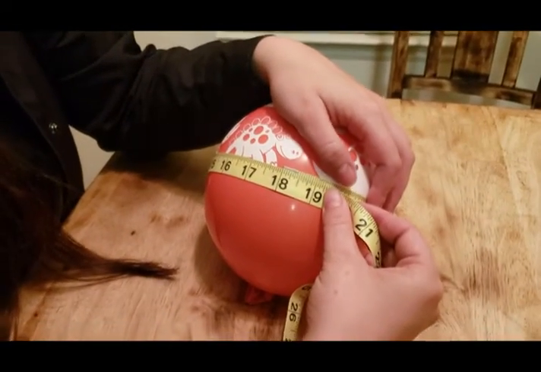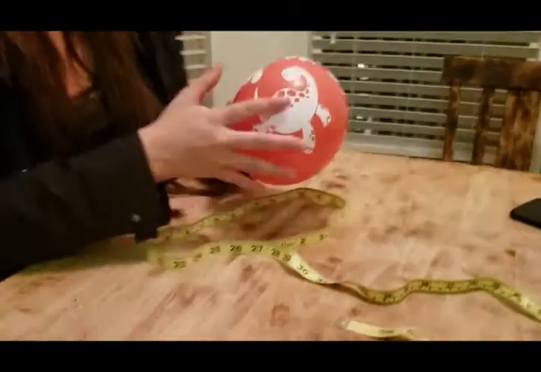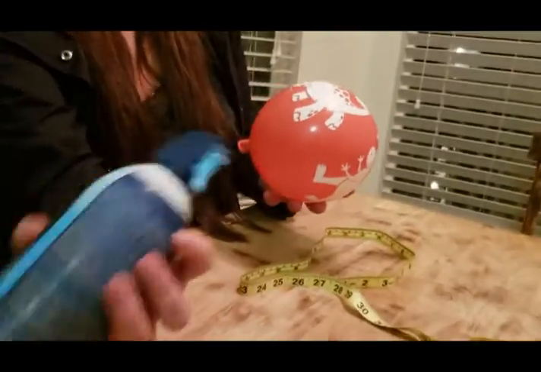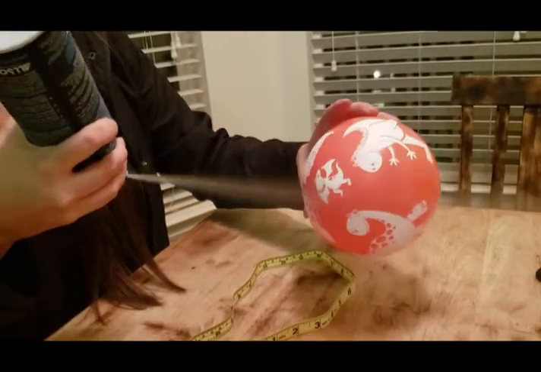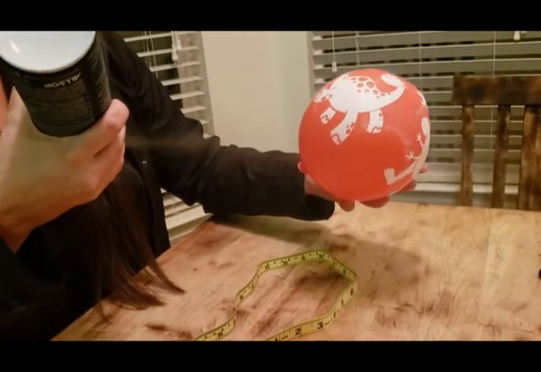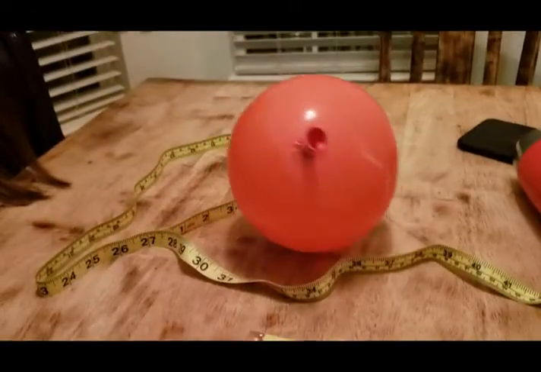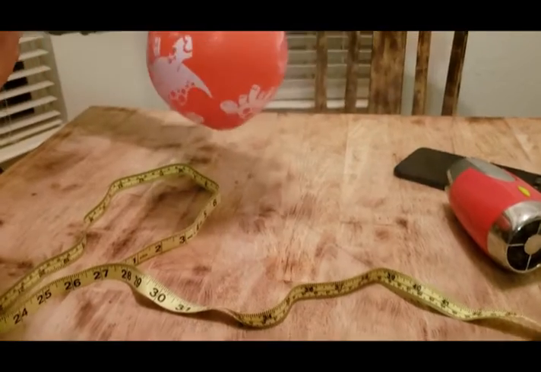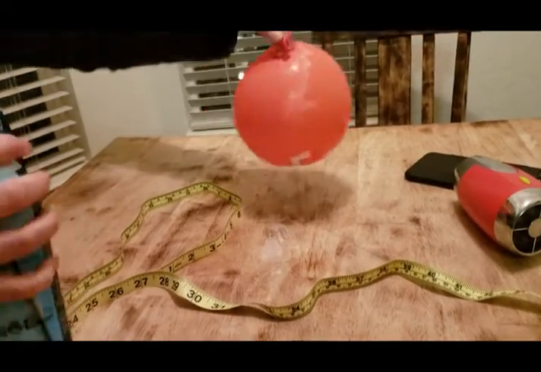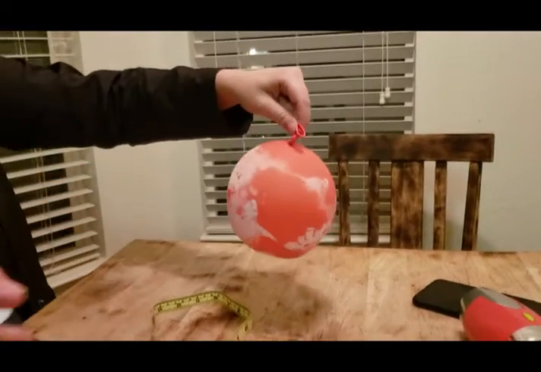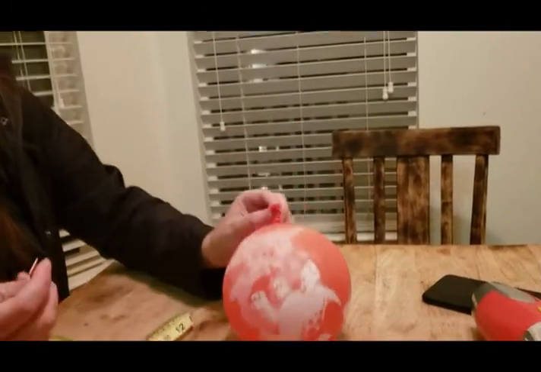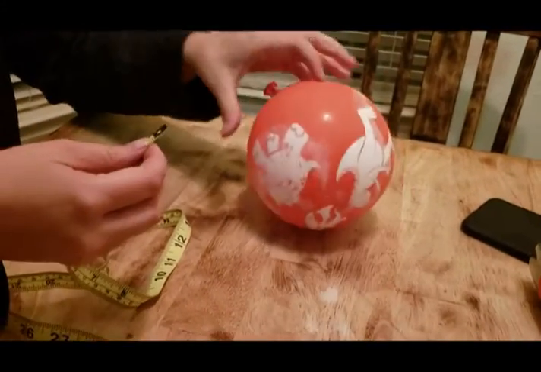18 inches. Perfect. And then, it's really cold. Hold it upside down and it sprays like liquid on it. Yep, that's cold for sure. That's super cool. That's ice on it. So you can see we literally froze the balloon.